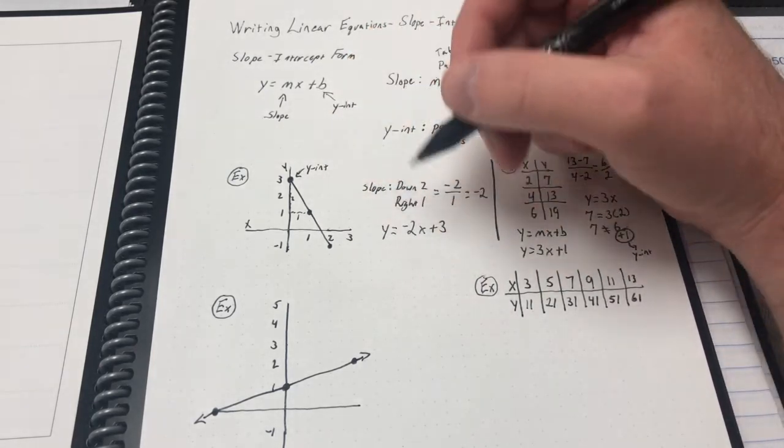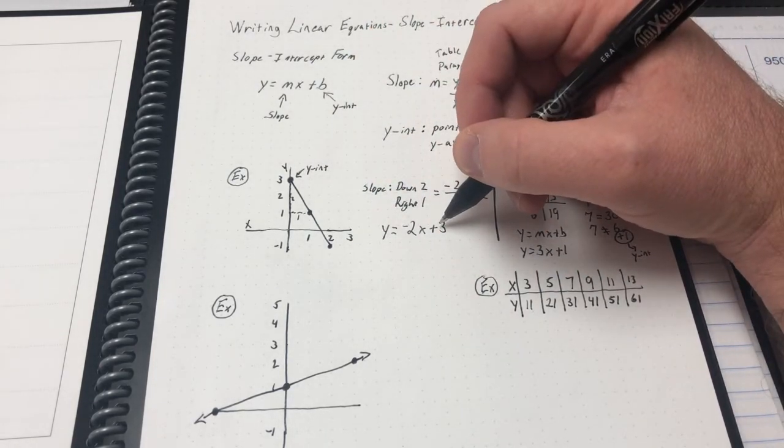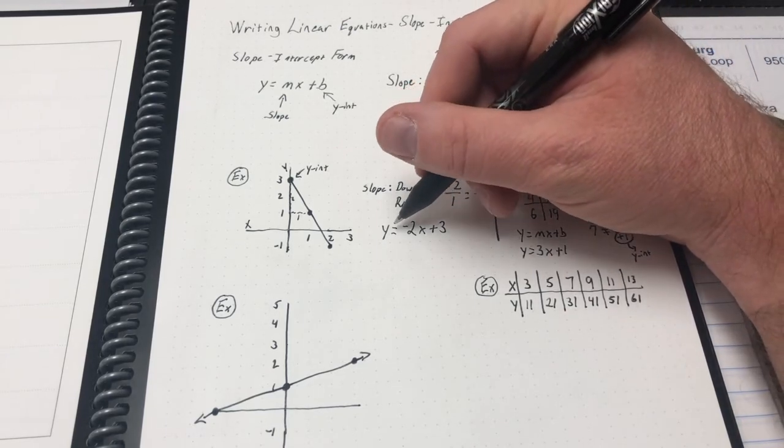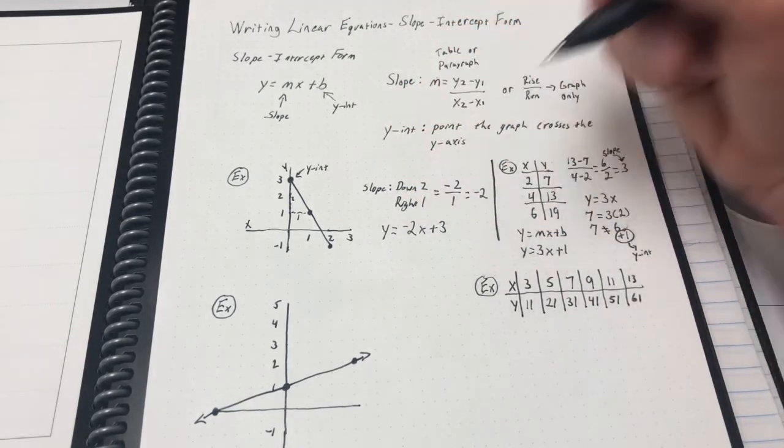Crosses at 3, so your finished part of the equation would be plus 3. So your overall equation would be y equals negative 2x plus 3.